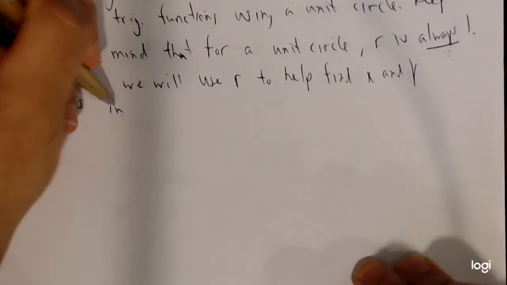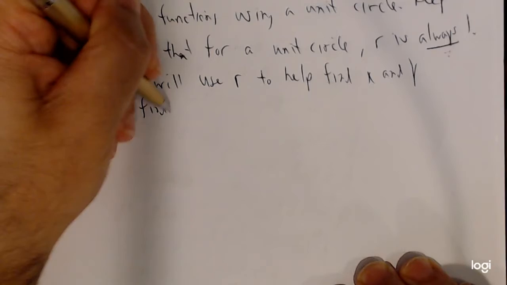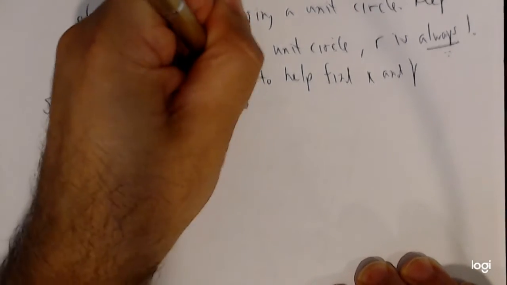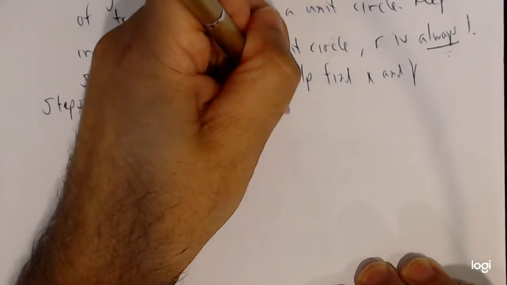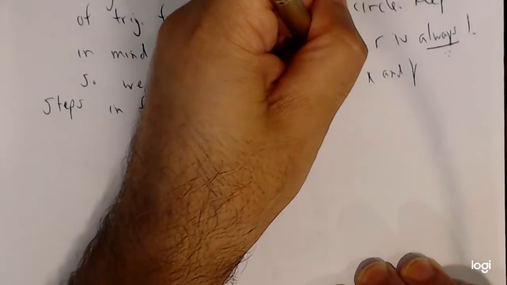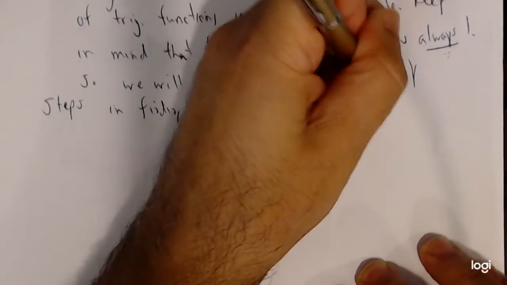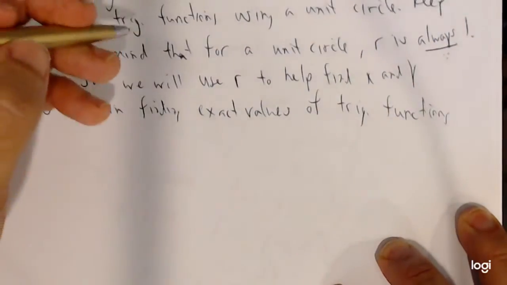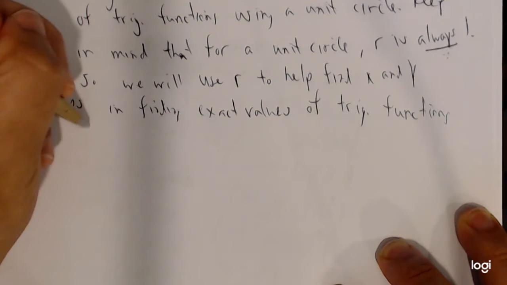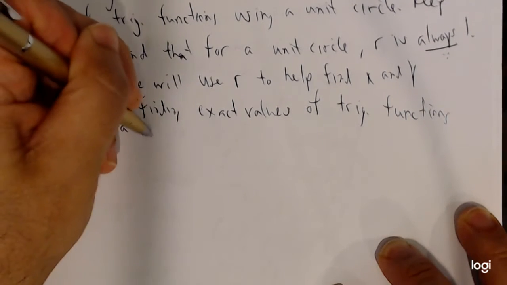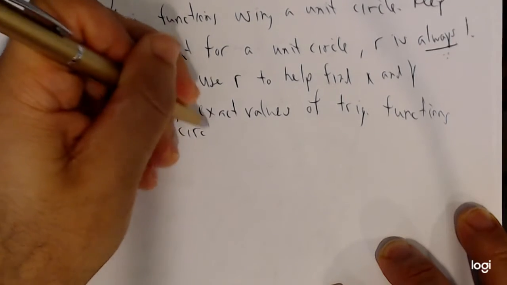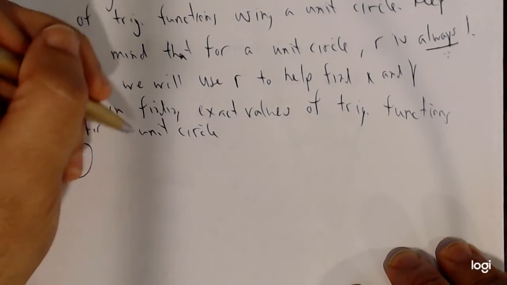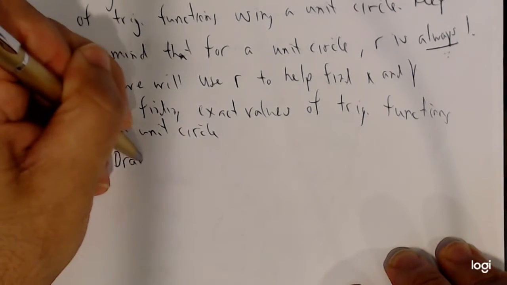So steps in finding exact values of trig functions, and this is for a unit circle, but you'll see how the steps are the same. It's not going to change. So for step 1, if you remember, what's the first thing we did? We draw the angle in standard position.